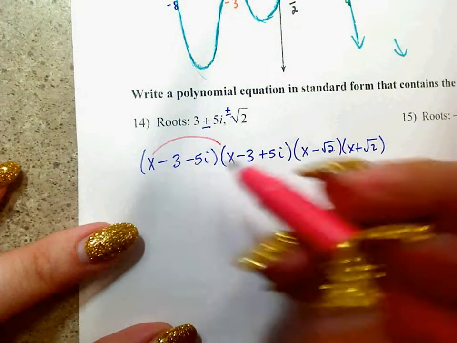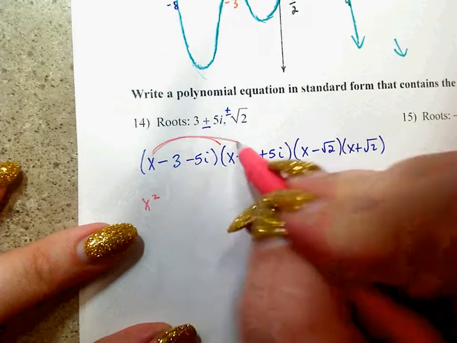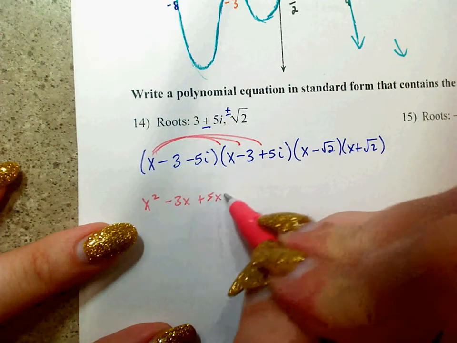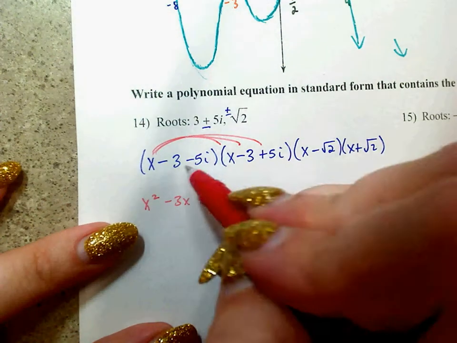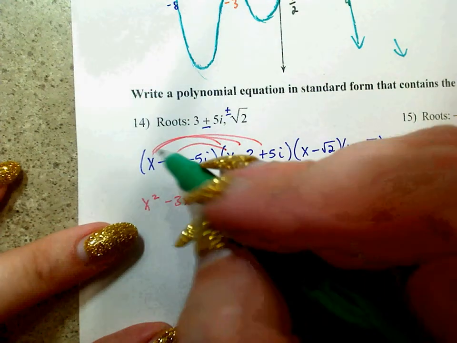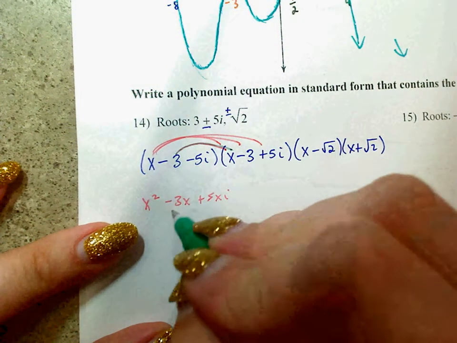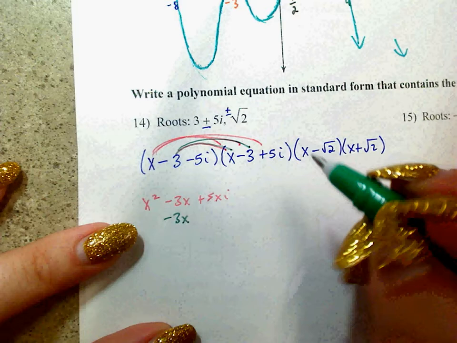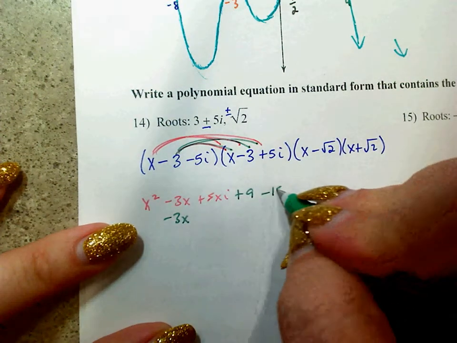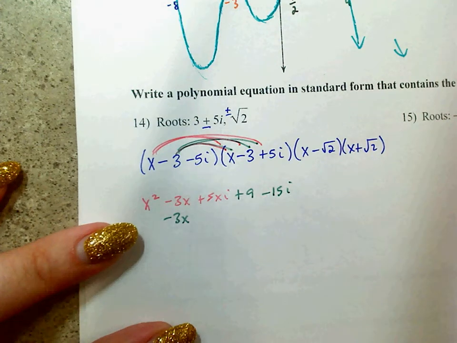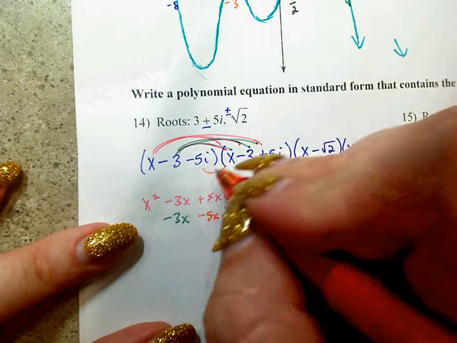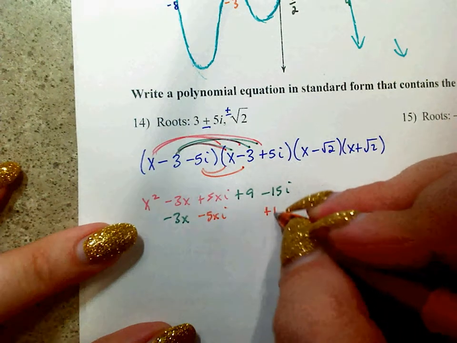We've got x squared minus 3x plus 5xi, minus, change colors, minus 3x, plus 9, minus 15i, minus 5xi, plus 15i.